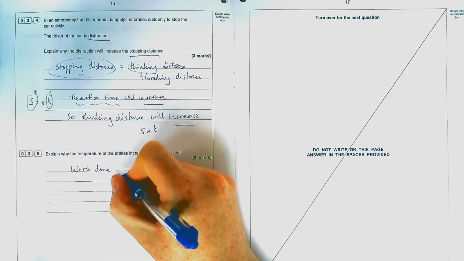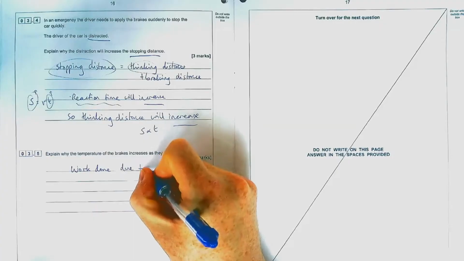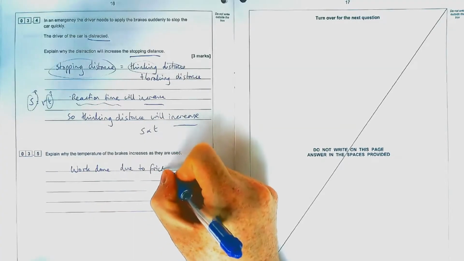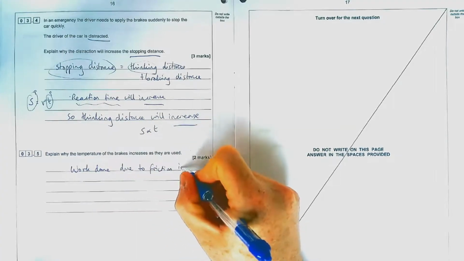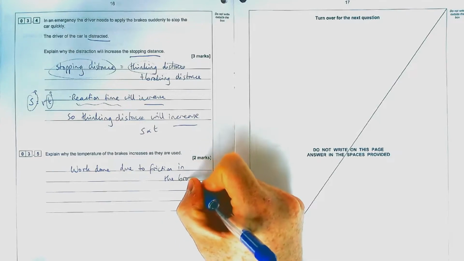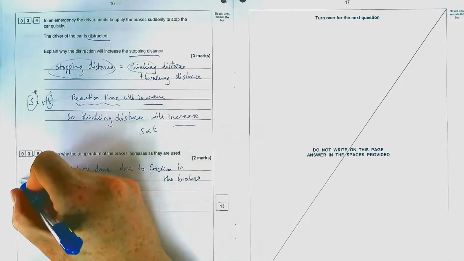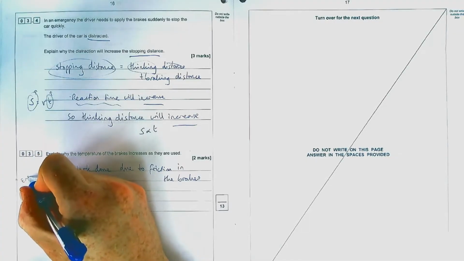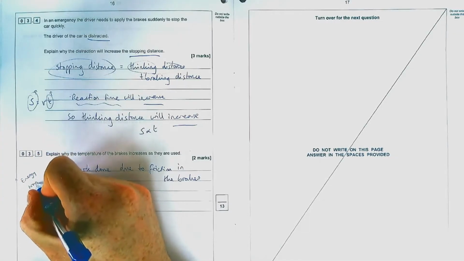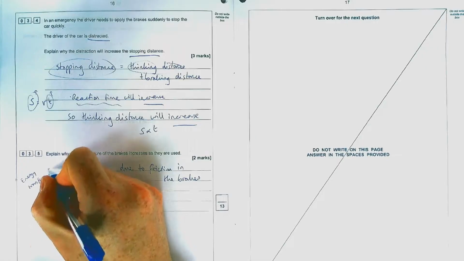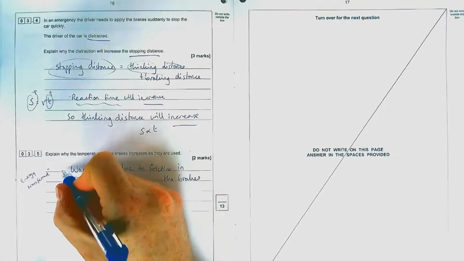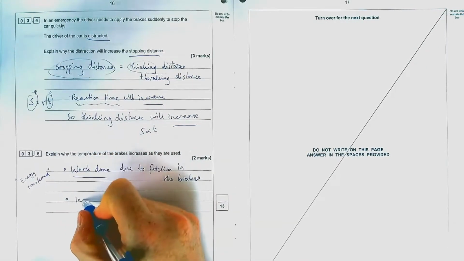There's work done. If you forget what that means, that's effectively the same thing as energy transferred. But work done is the phrase to use here, and that then means that there is an increase in the thermal energy of the brakes. Notice how they just talked about temperature, they didn't talk about energy or anything like that. So we're going to talk about the thermal energy of the brakes for our 2 marks here.